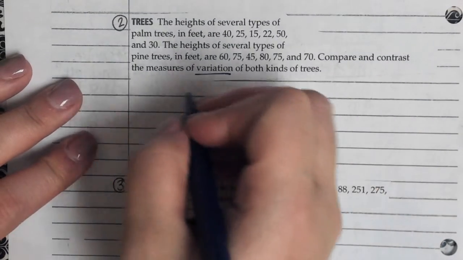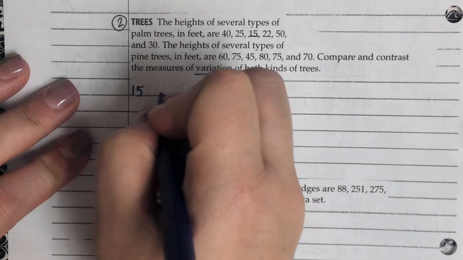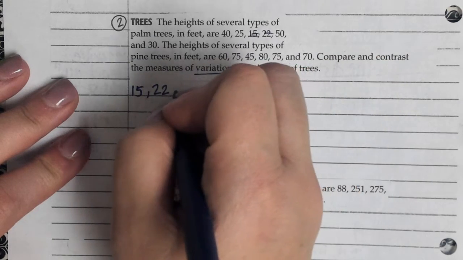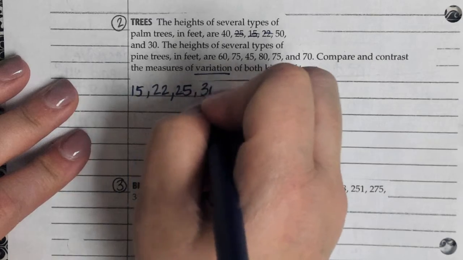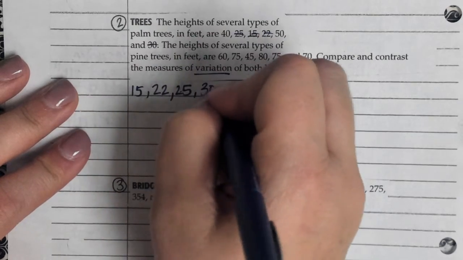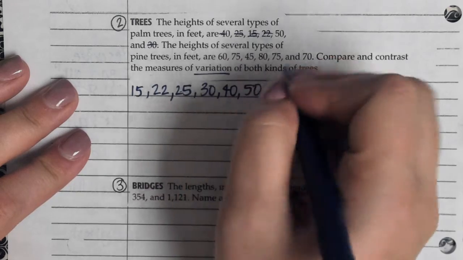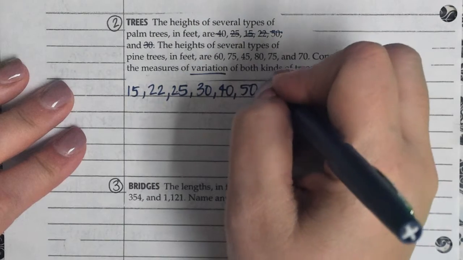We've got 15, 22, 25, 30, 40, and 50. Okay? I'm going to split this in half right here.